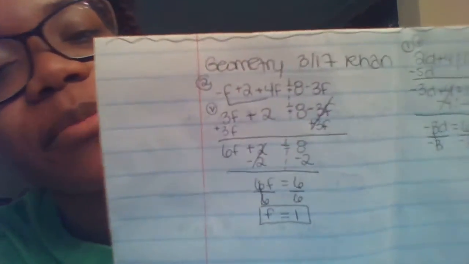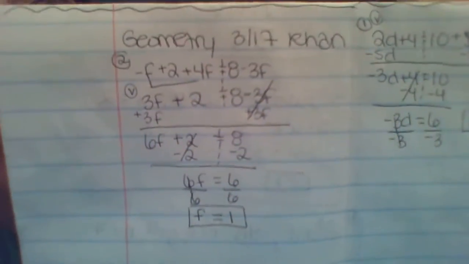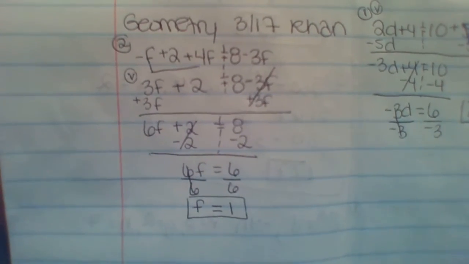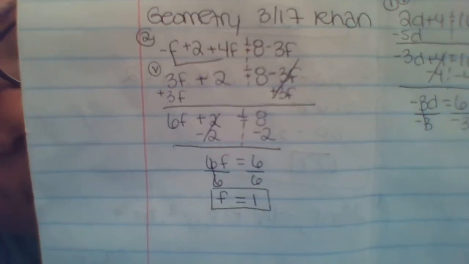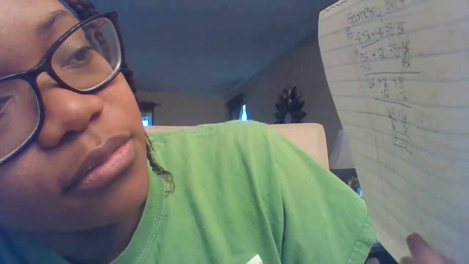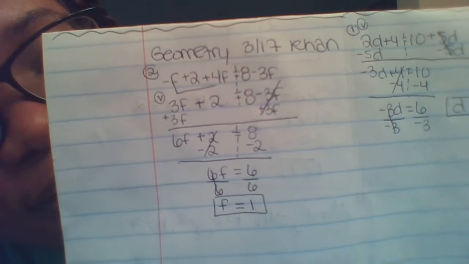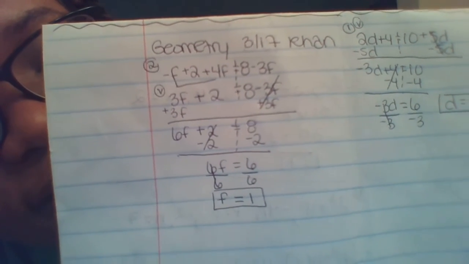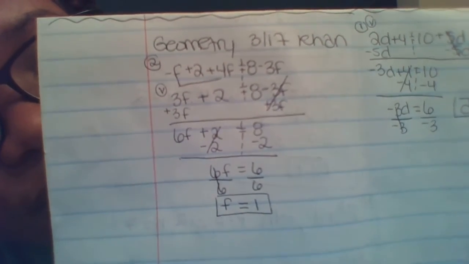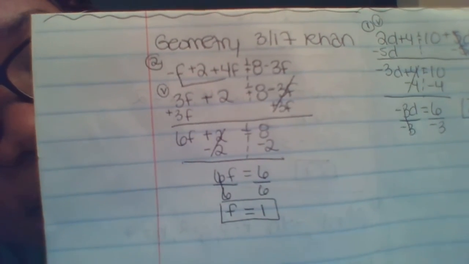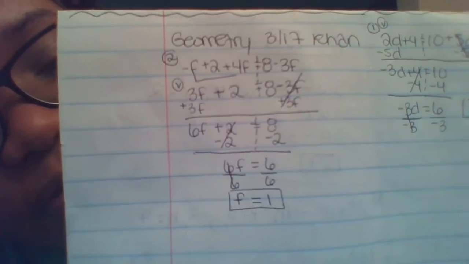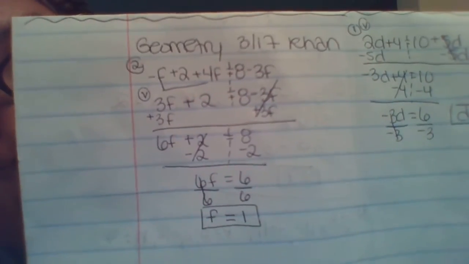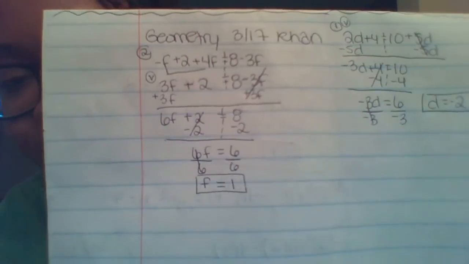This problem set was kind of repetitive. So the only other different problem that they gave me was this one. So for this problem, I believe we have negative f plus 2 plus 4f equals 8 minus 3f. So this one's kind of similar to the other problems we did on the actual assignment, the handout. We have to start by simplifying. The right side is already simplified, so we bring down the 8 minus 3f on the right side.